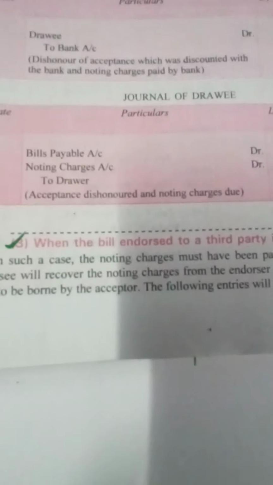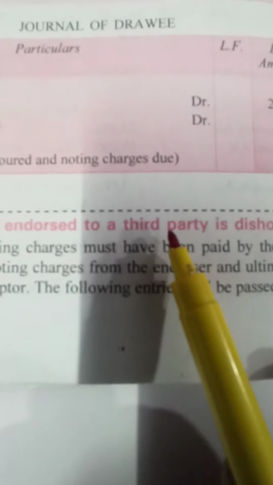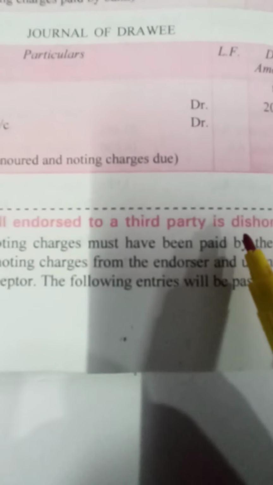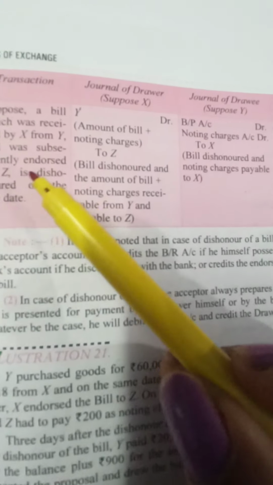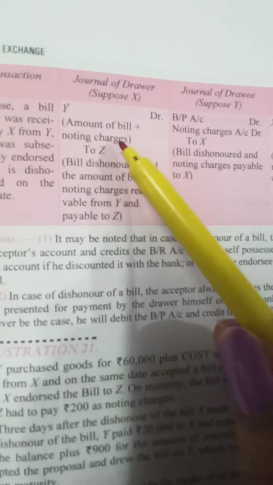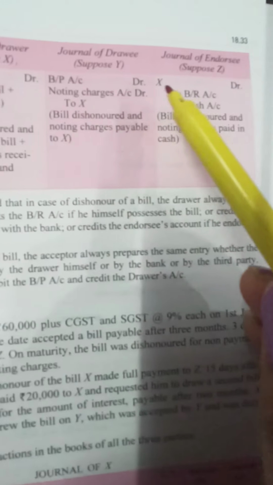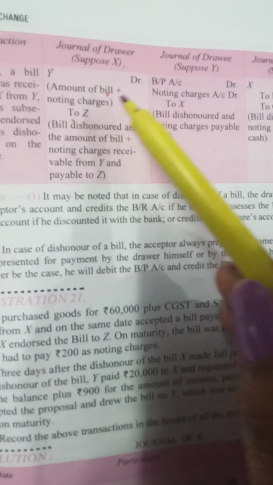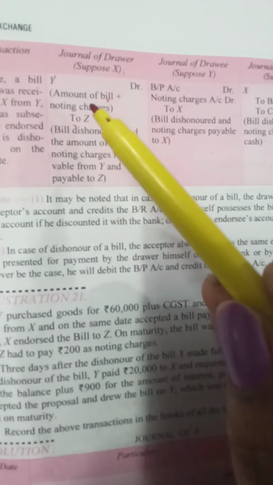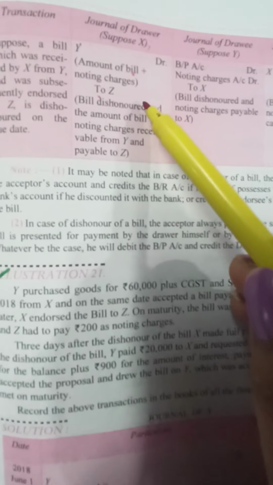Please come to your textbooks. See here, when the bill endorsed to the third party is dishonored. The bill is endorsed to the third party, X to Z, and then it gets dishonored. Now what is the accounting treatment? Not difficult at all. Here, in the books of X. It is assumed that X is the drawer of the bill, Y is the drawee and Z is the endorsee. X is writing the bill for Y. Y has to pay and then the bill is endorsed from X to Z and then this bill gets dishonored.